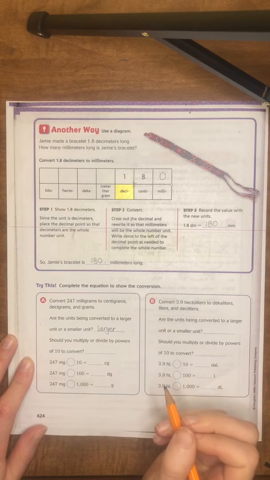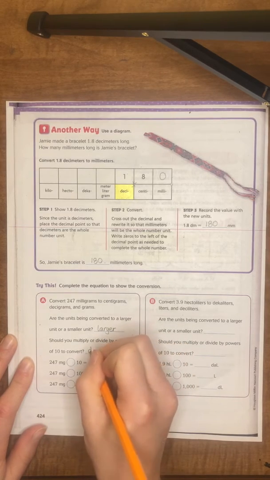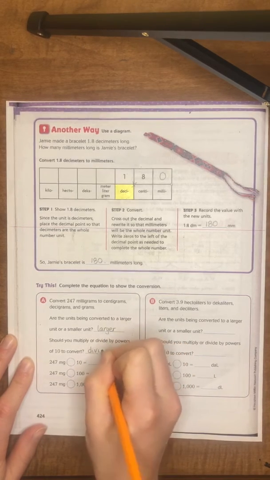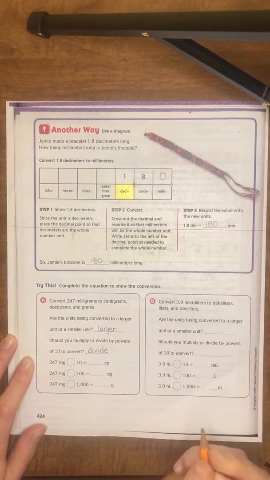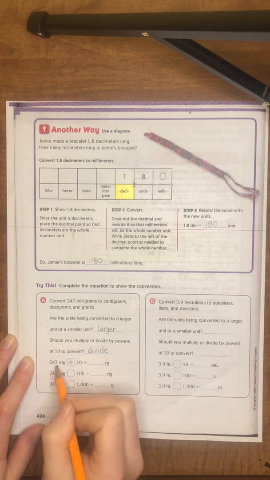Therefore, you are going to divide. So 247 divided by 10, it's just like moving the decimal and getting smaller.